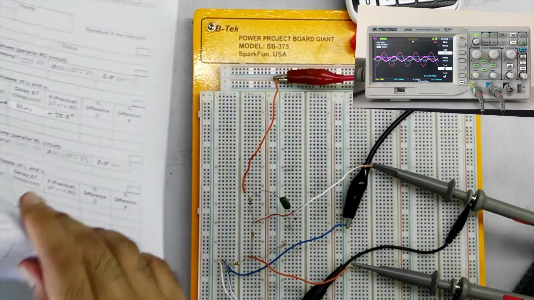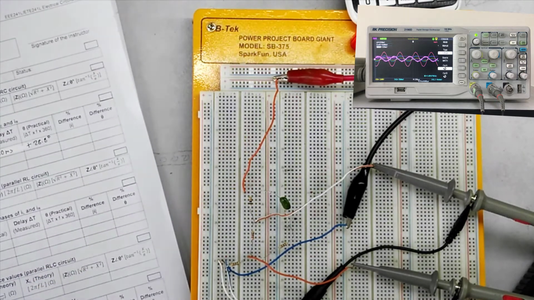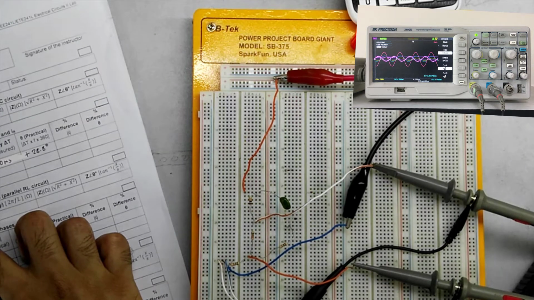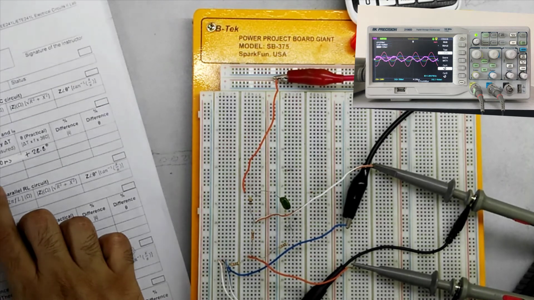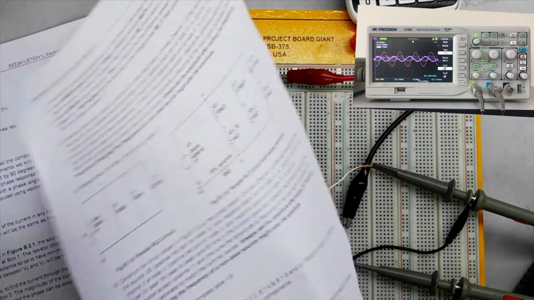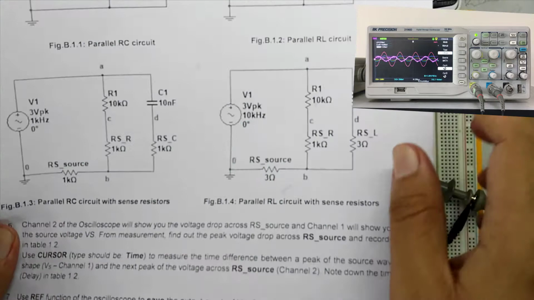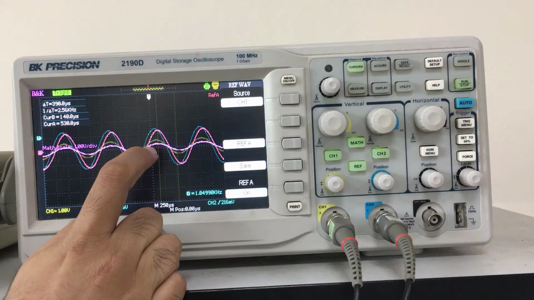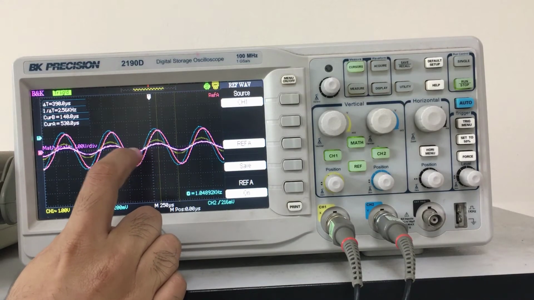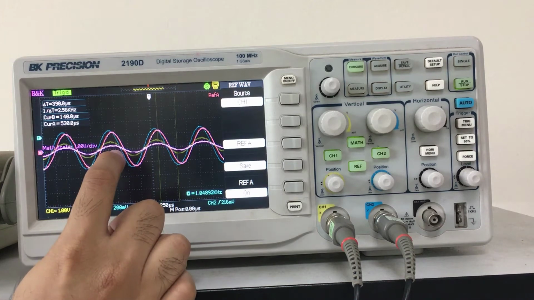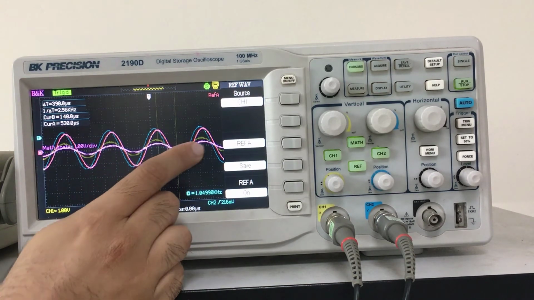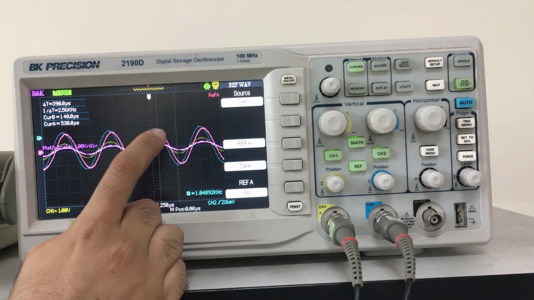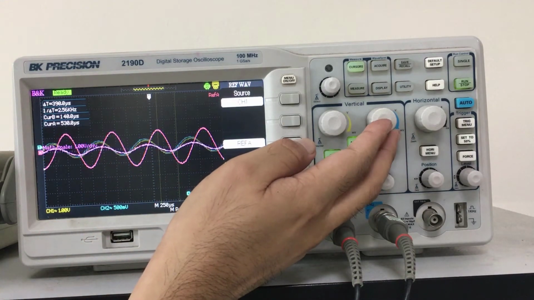So we record 320 millivolt for our RSR. So the voltage across this resistance RSR is 320 millivolt. Channel 1 minus channel 2, node C minus node B, is the voltage of the sense resistor R, RSR. So these two signals are the voltage of the sense resistor RSR, and this gray signal is for distinction.